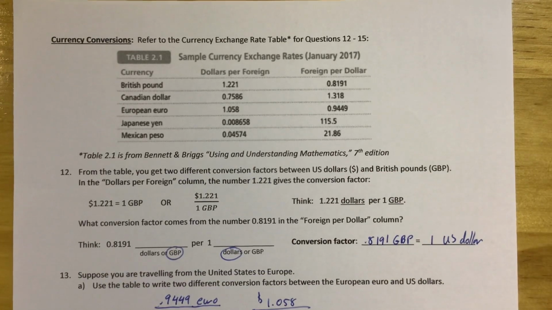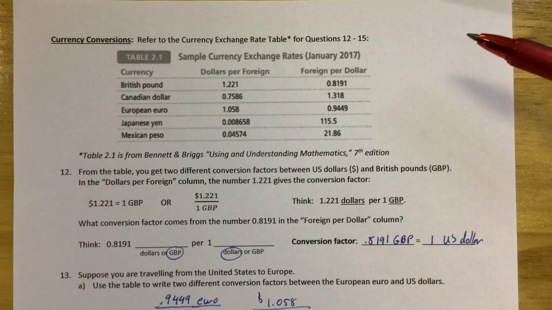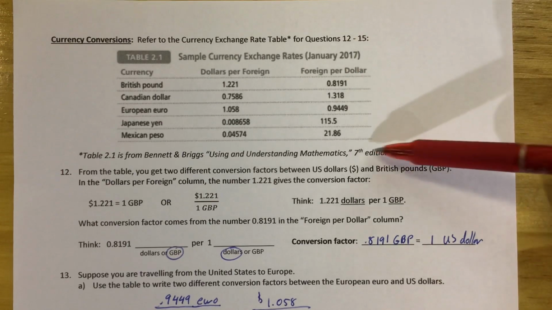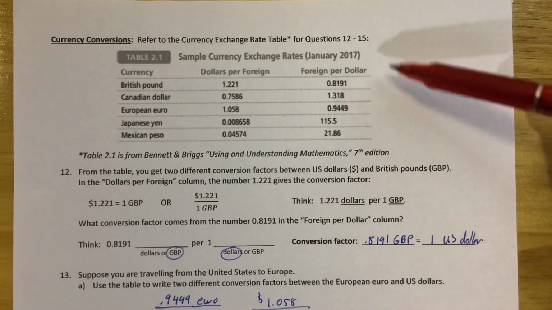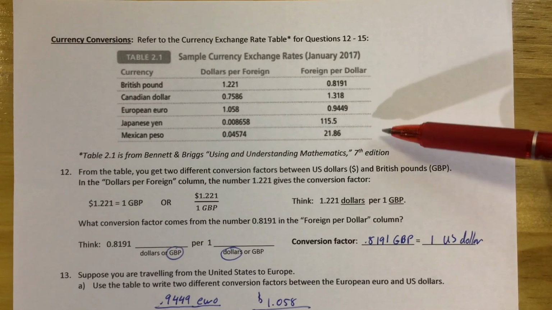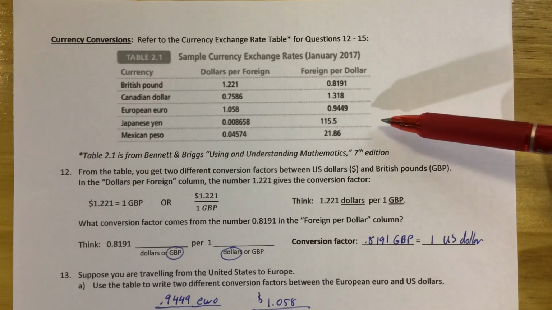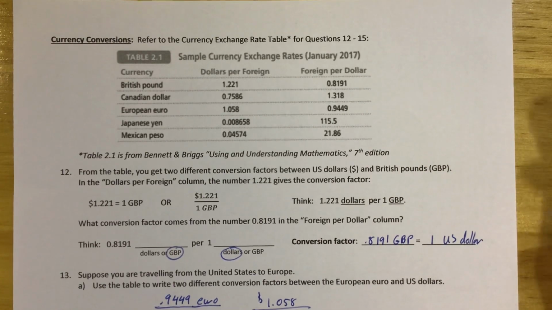Oh, questions 12, 13, 14, and 15. All of these questions in some part are going to be referring to the table that is up here. This is a bit confusing, I'll be honest with it, but I'm going to give you a pretty solid hint here on what you should do with this table to make all these problems go a little bit better. Okay, so let's talk about what the table is first.